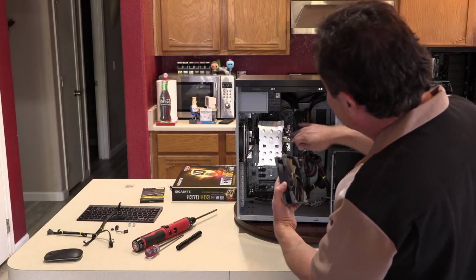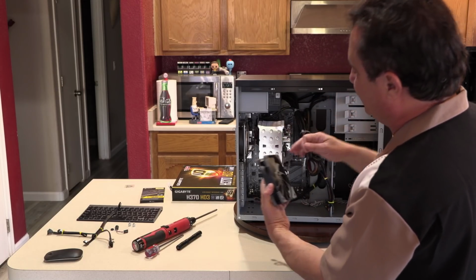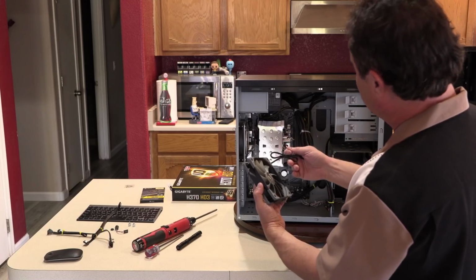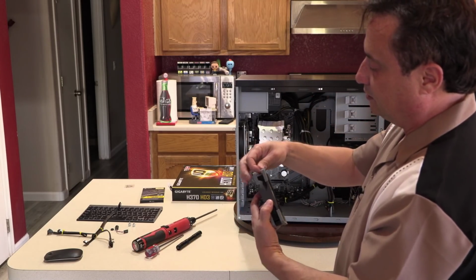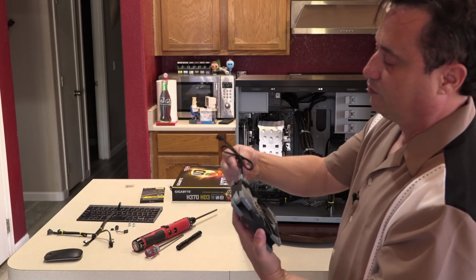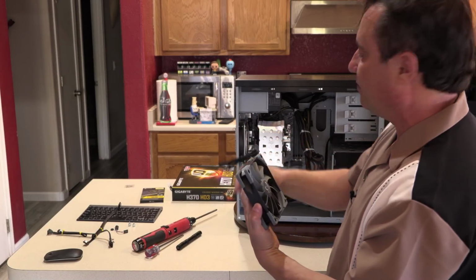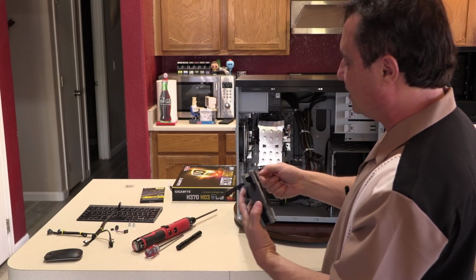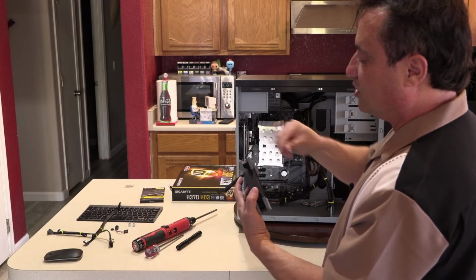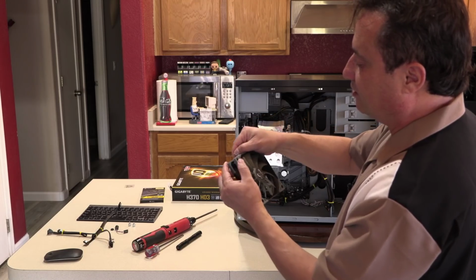One of the downsides of having the heatsink in is that this part is a little more difficult. I might want to do it right now. What do you mean this part? I mean getting a wire tie on and tying this cable up. Because if I wait until after it's installed, it's a tight fit to get in there with a zip tie. So I'll put these wire hangers on first, just get that out of the way.